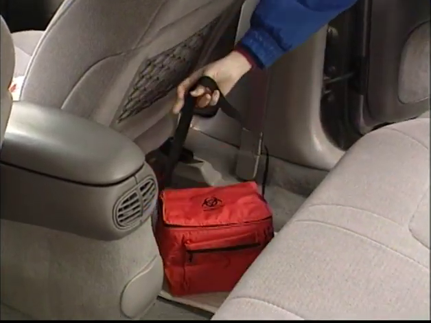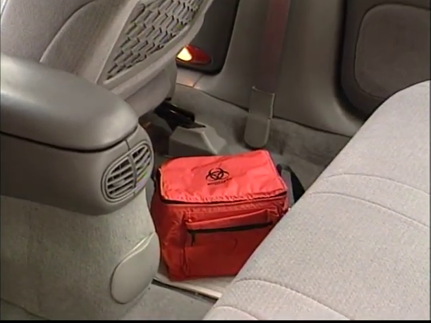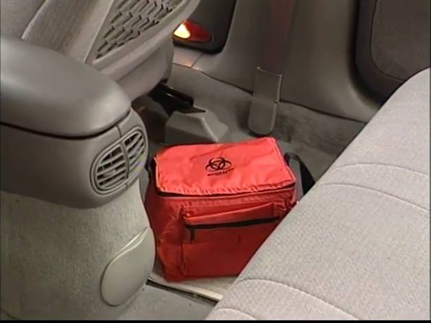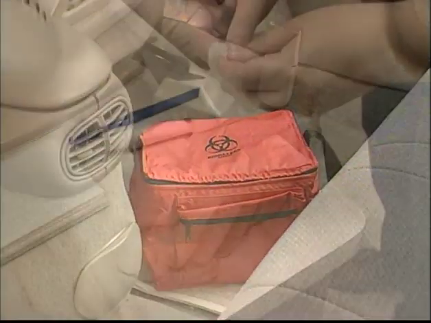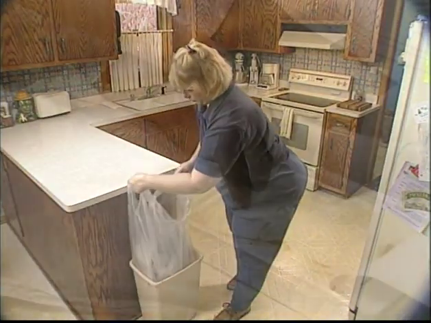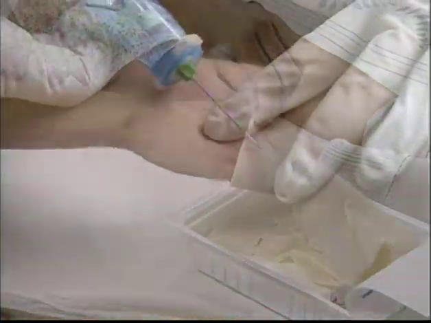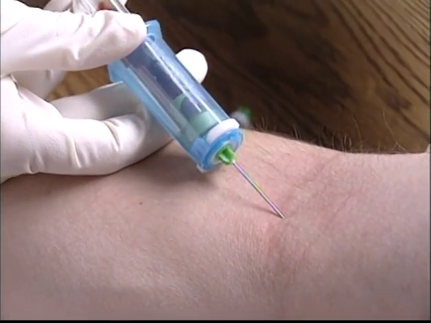If you use your car for transport, put the puncture-proof container on the floor or in the trunk. Your agency's policy may require you to use a courier service. Following the examples of Robin and Tricia, as well as the procedures we've discussed in this section, will help protect you and your patients from bloodborne pathogens. But what if an exposure does occur? We'll look at that next.